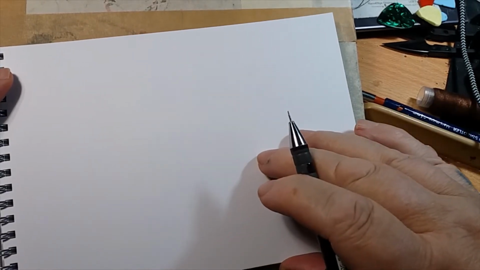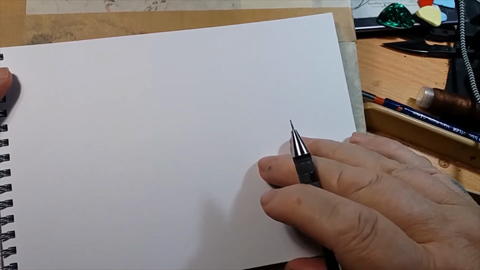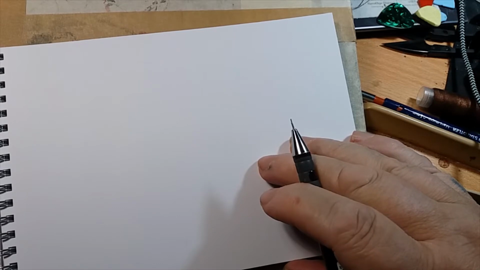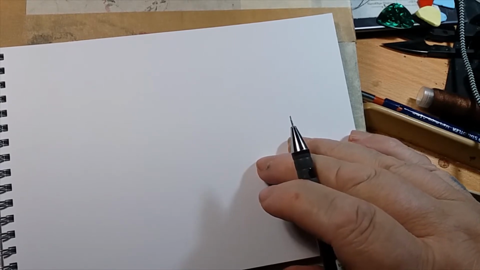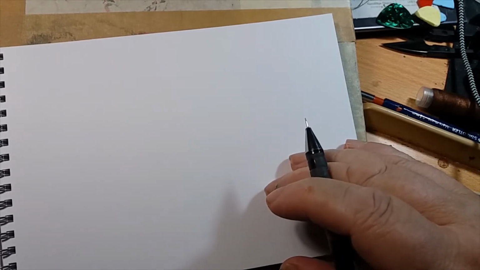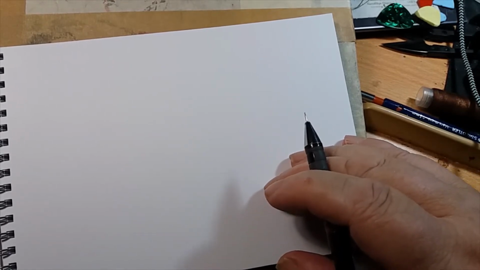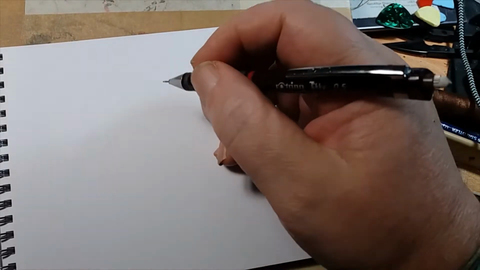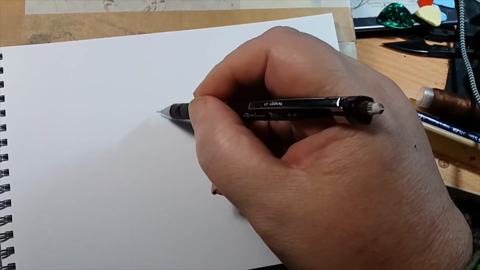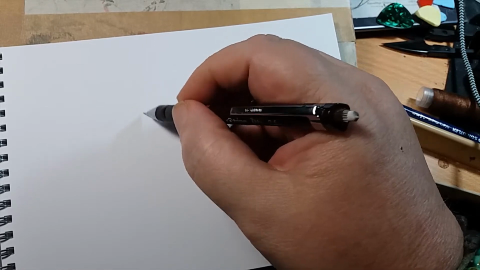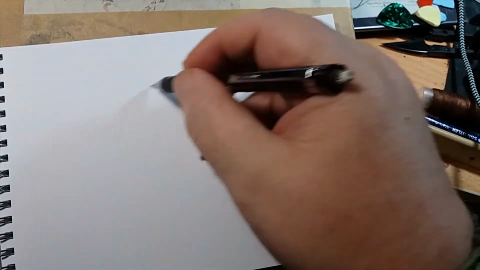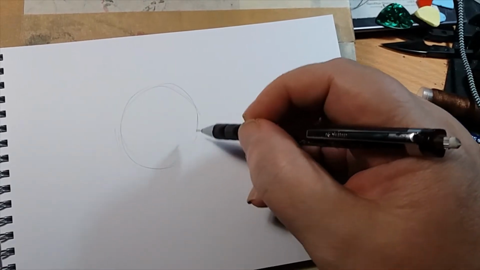Now then, I've been asked by a few people to do a little sort of demo thing of how I draw expressions on a cartoon face. Now, really, it's fairly simple stuff. Let's draw a very rough face.